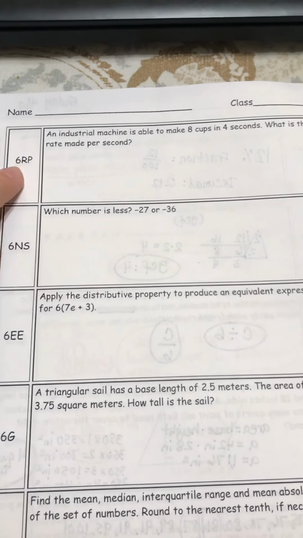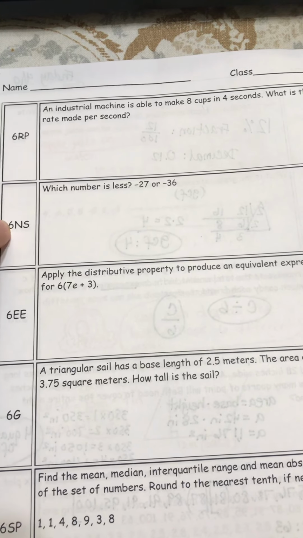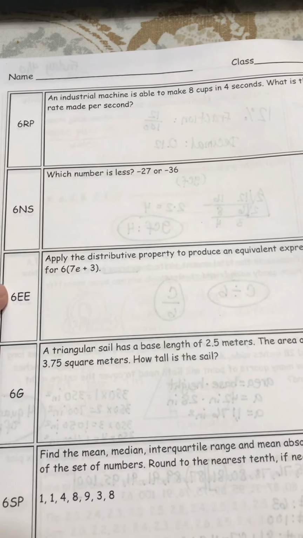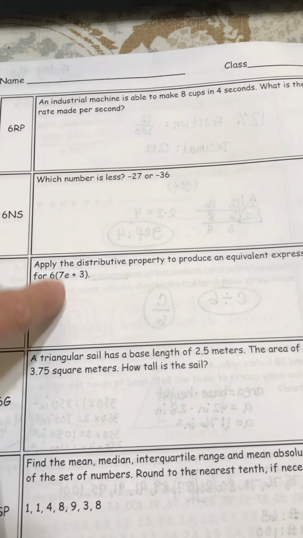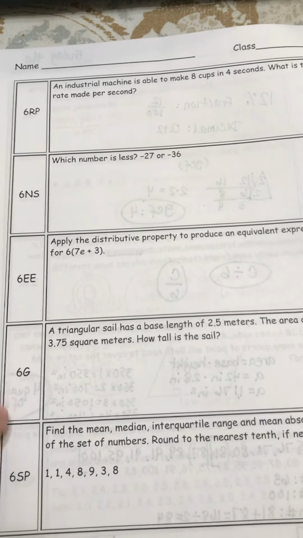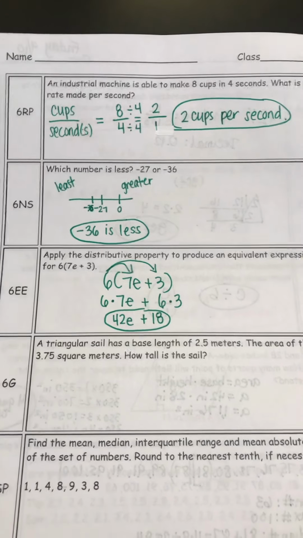Okay, for the back page, I want you to try this one and this one by yourself. Actually, this, and this. I want you to try those 3 by yourself. Come back, check your answers, and then we'll go over the bottom 2 together. Okay, I hope you tried it on your own, and now let's check the answers.